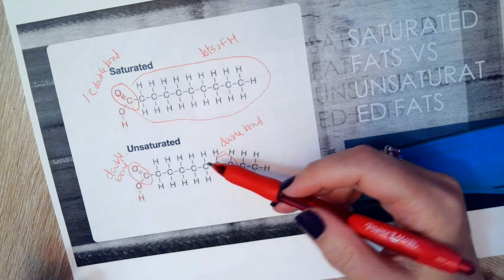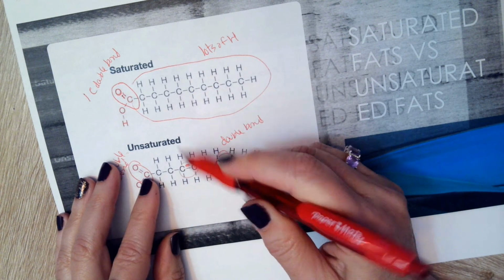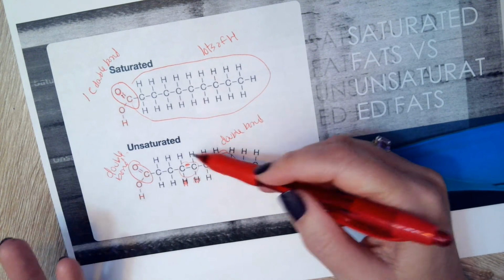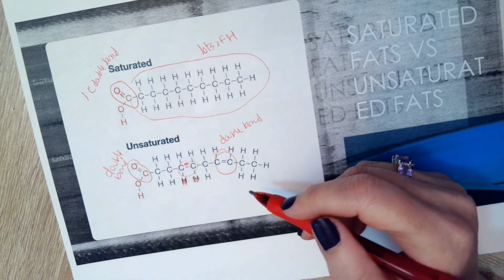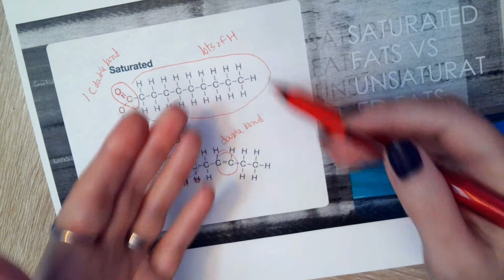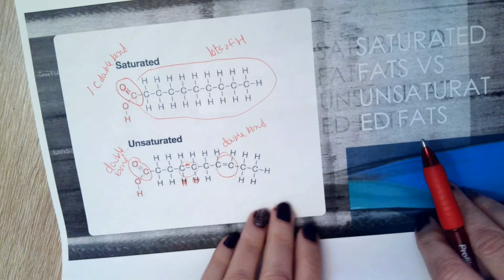If we did that again, if we put another double bond, say there, then we would take the hydrogens off of those guys, and we would have even less hydrogen, and that would be polyunsaturated. So it all has to do with the amount of carbon double bonds and how many hydrogens, if we have the maximum hydrogen or something less because of those double bonds.